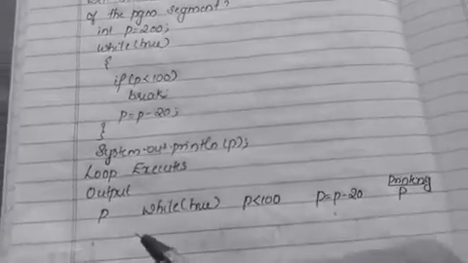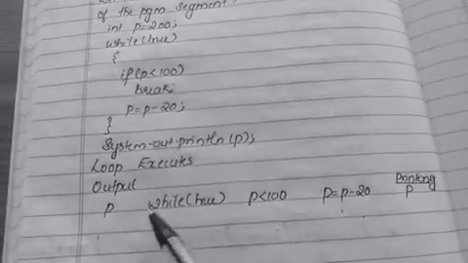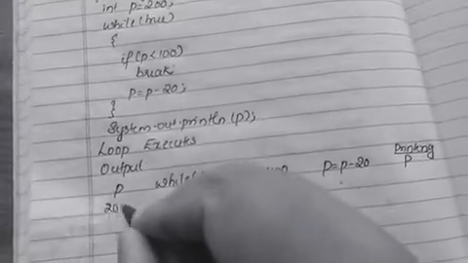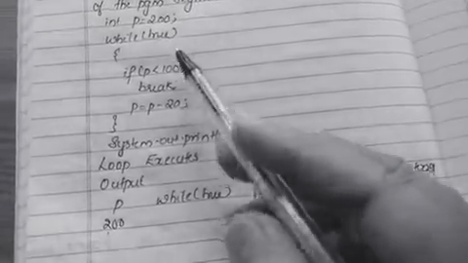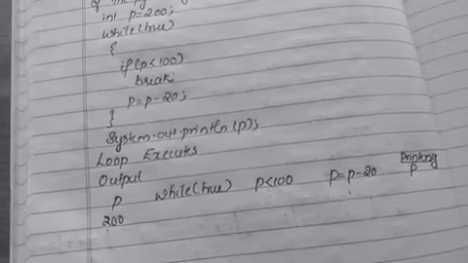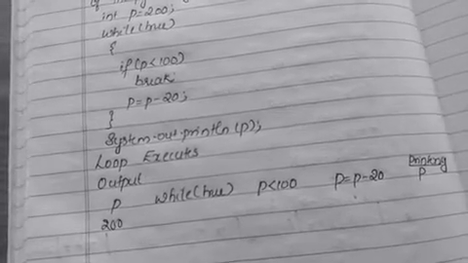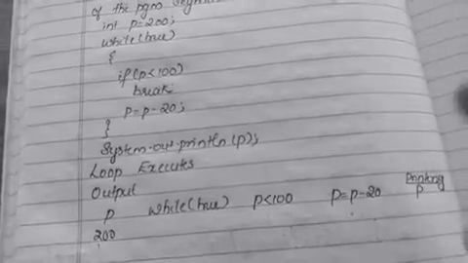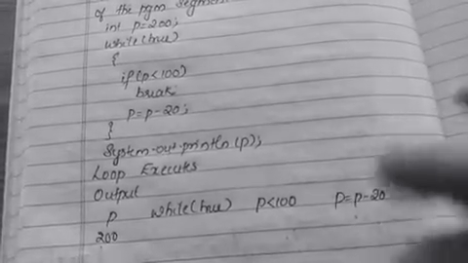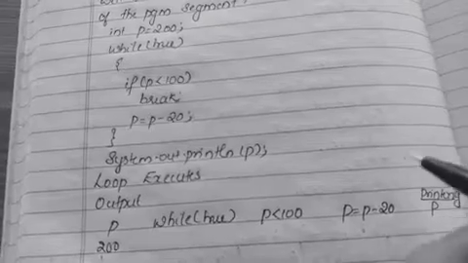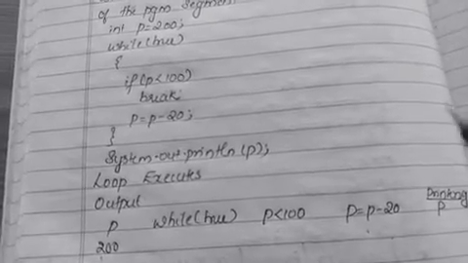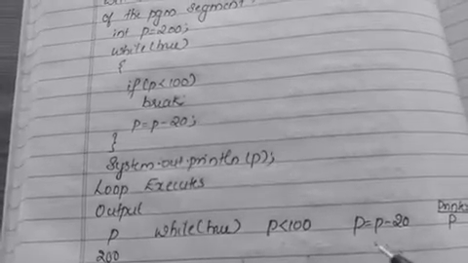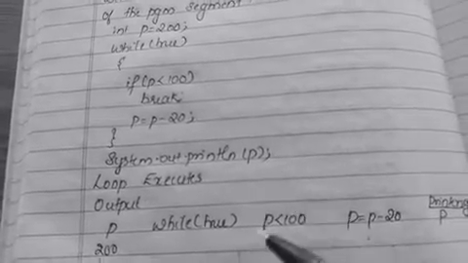Let's see. These are the things we want to do. What is the initial value of p? It is 200. While true. What is the meaning of while true? We will keep checking the condition as long as it is true. So when will this loop terminate? There will be a statement inside the block to terminate it. So let's see how it happens.